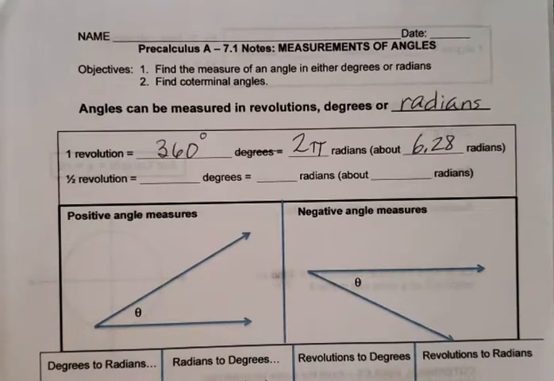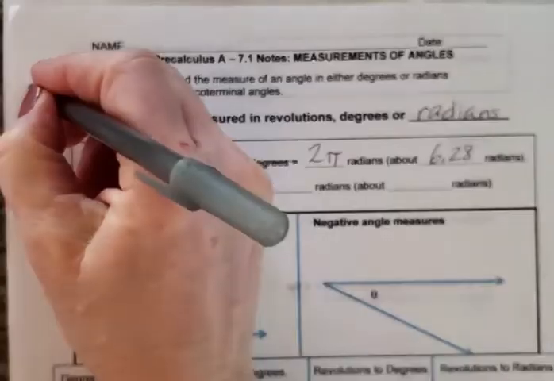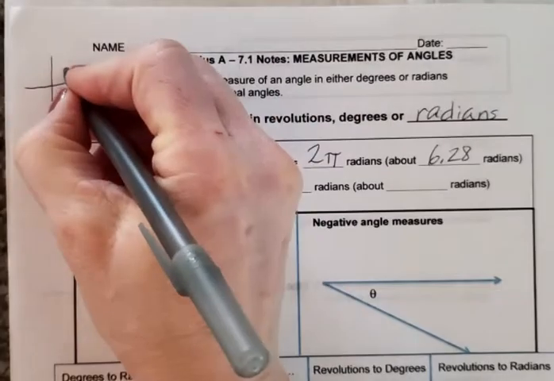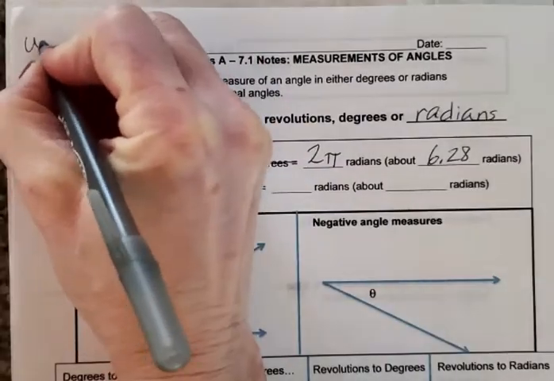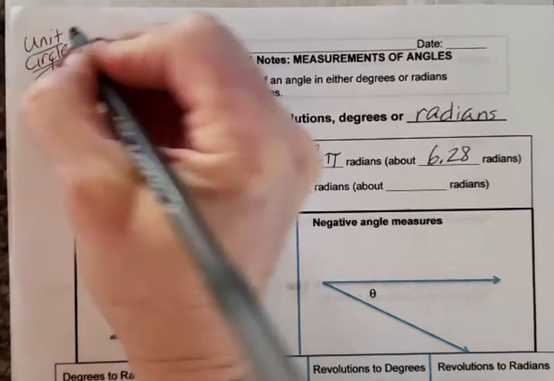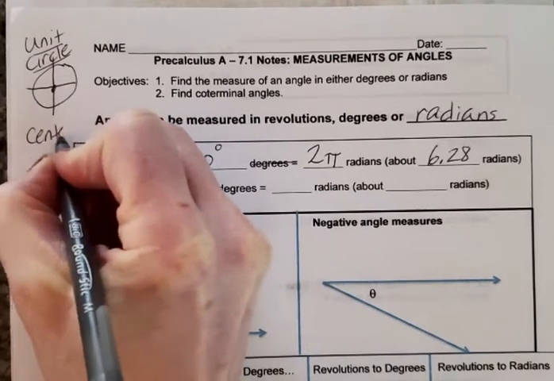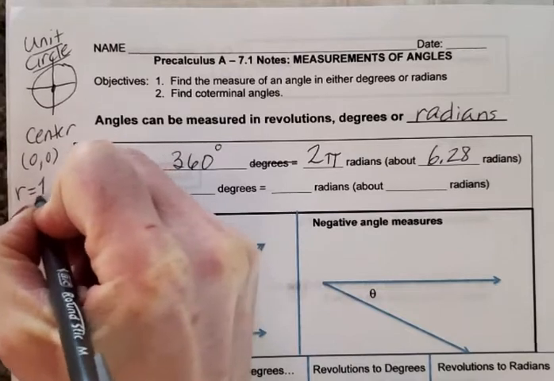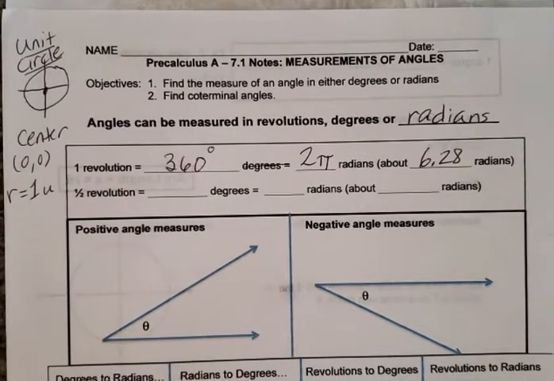Before I go any further, I'm going to have you sketch in the corner of your paper what we call the unit circle. I'll make an x-axis and a y-axis, and I'll draw the unit circle. You'll learn more about the unit circle in section 7.2. But on the unit circle, the center is 0, 0, and the radius is 1 unit. And that's why it's called the unit circle. It's a 1 unit circle.